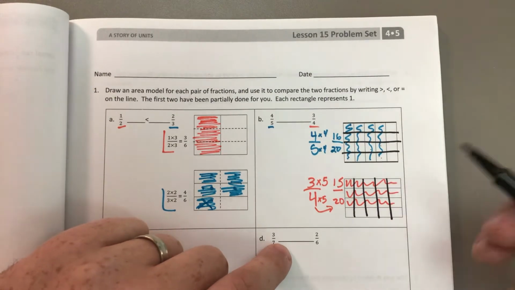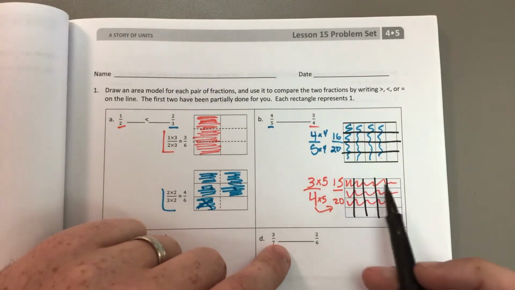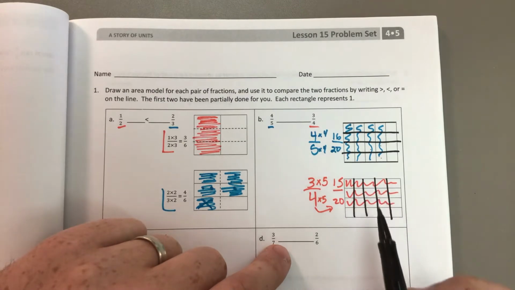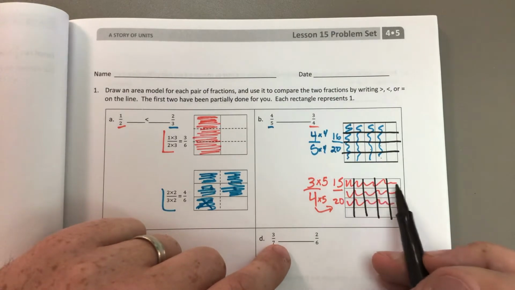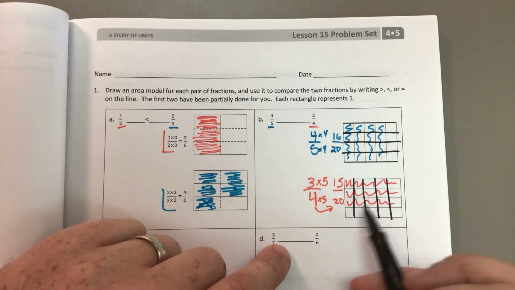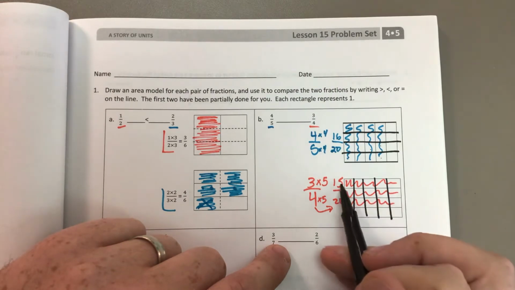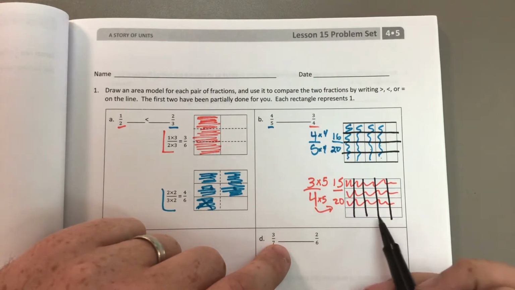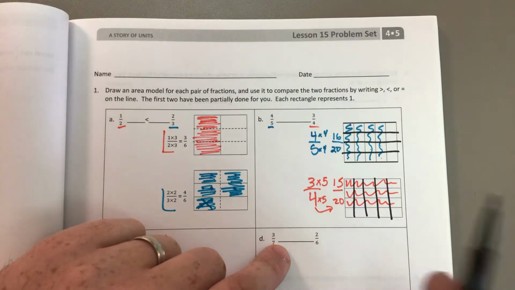So now I'm going to count how many I have. And you'll notice that this one's more horizontal, and that's okay. 1, 2, 3, 4, 5, 6, 7, 8, 9, 10, 11, 12, 13, 14, 15, 16, 17, 18, 19, 20.